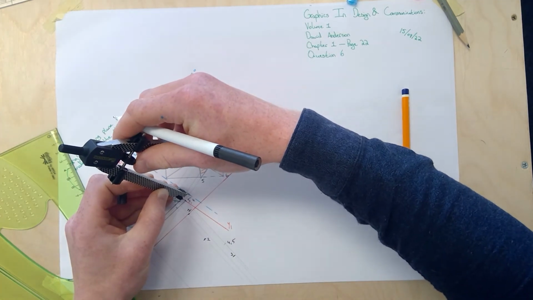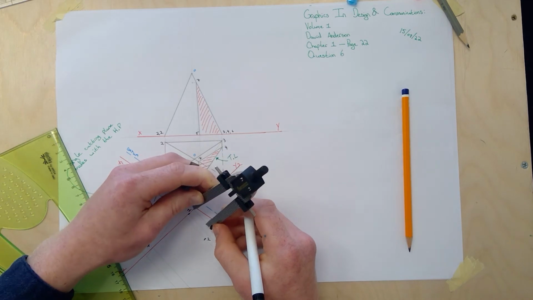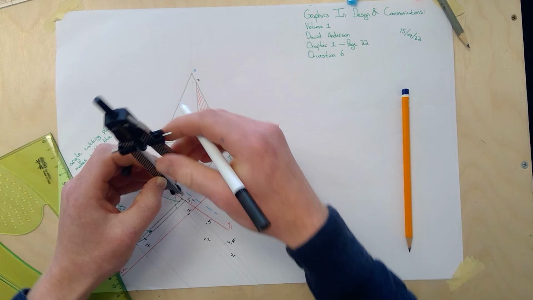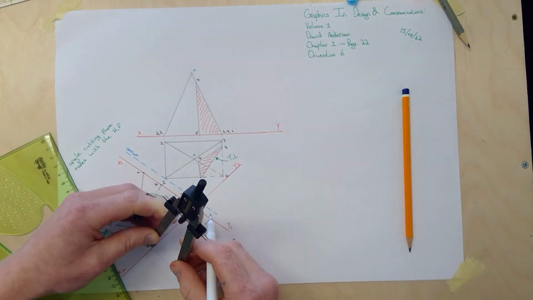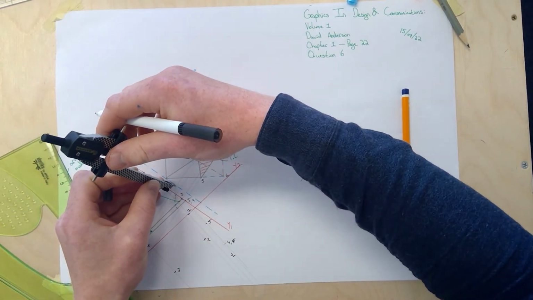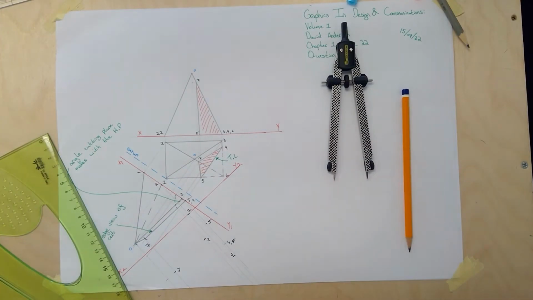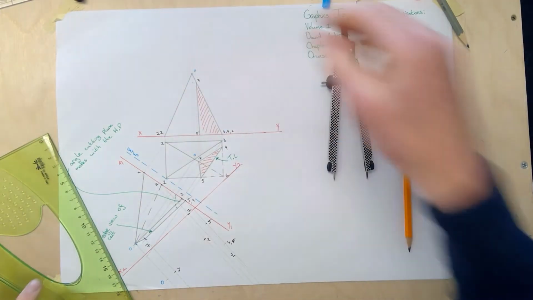So that's 4. 5 is now this distance. And 7 is this distance. That's 7. And then O is the same distance. So that's point 4.